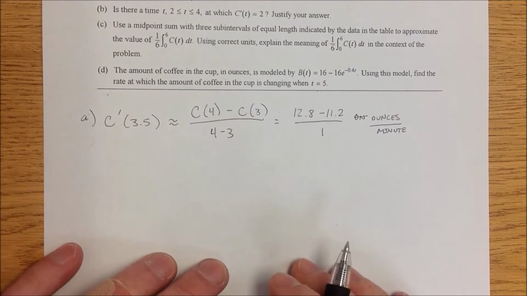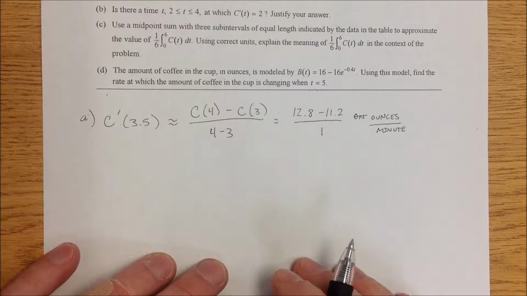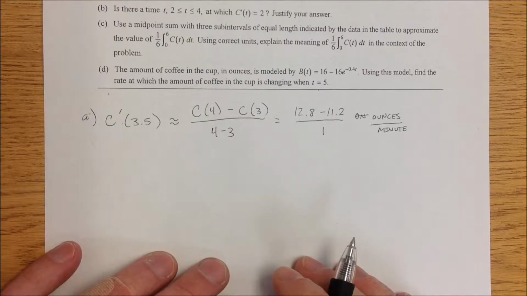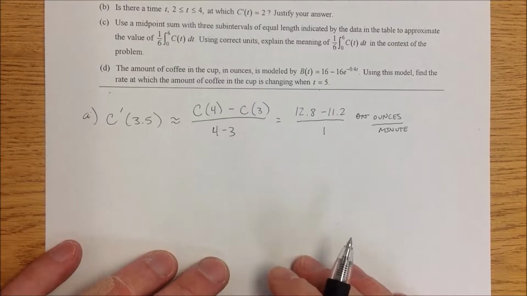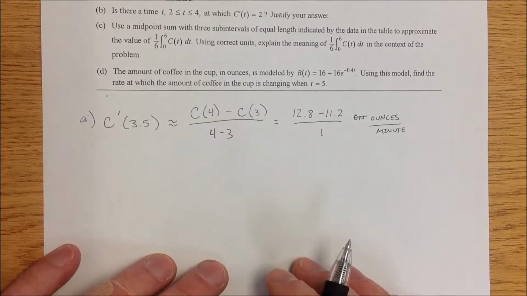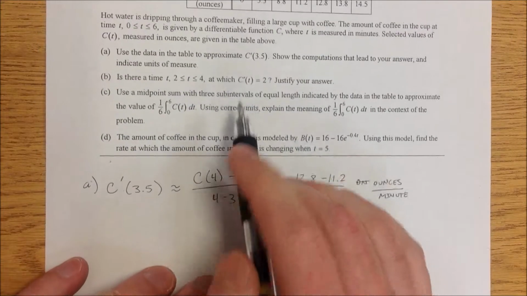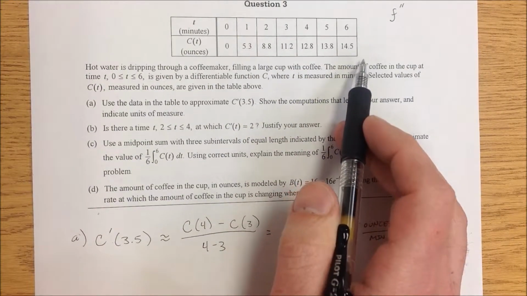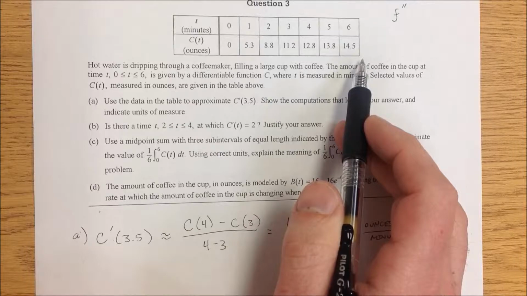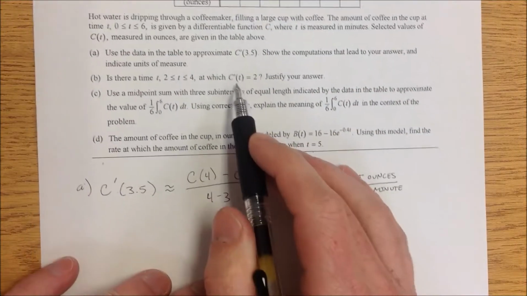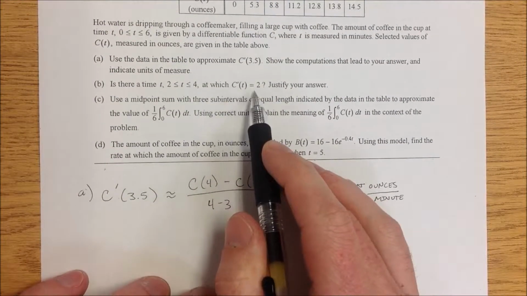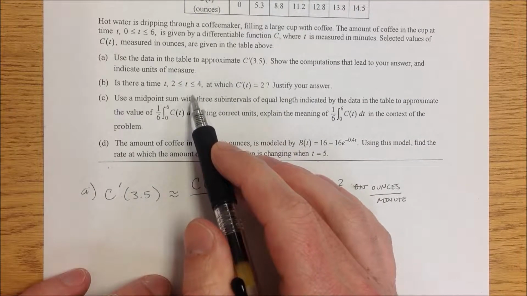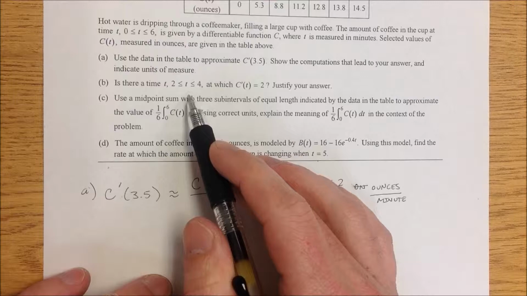Part B, is there a time t on the closed interval 2 to 4 at which c prime of t is equal to 2? Justify your answer. This is going to be a mean value theorem question, guaranteed. The reason being, again, you have only values of c to work with. You don't have values of c prime, and you don't have c or c prime. So since they're asking if c prime has to equal 2 on this interval, you're going to calculate the average rate of change, and I'm betting it's going to be 2.